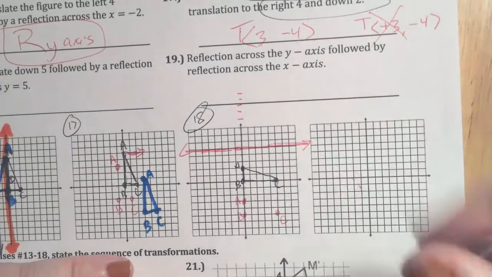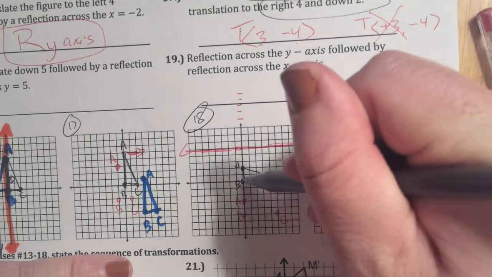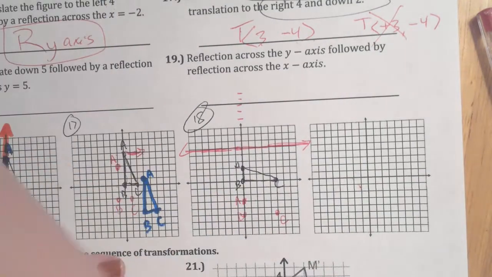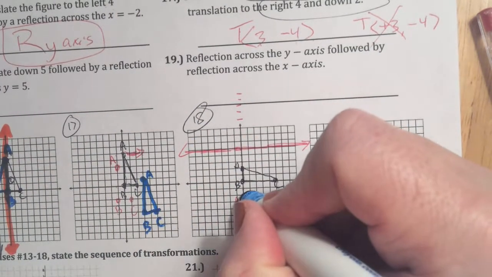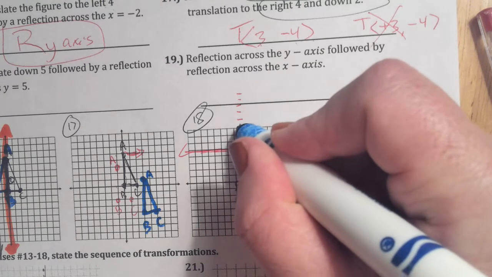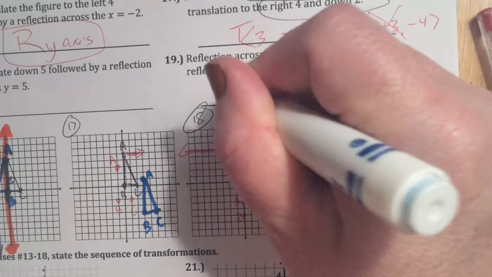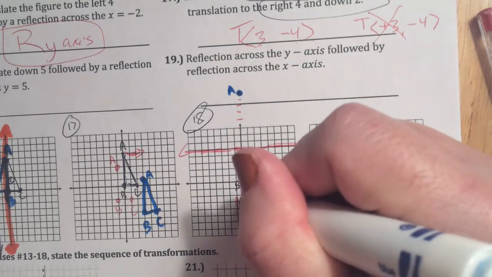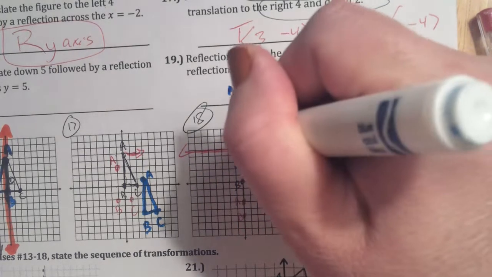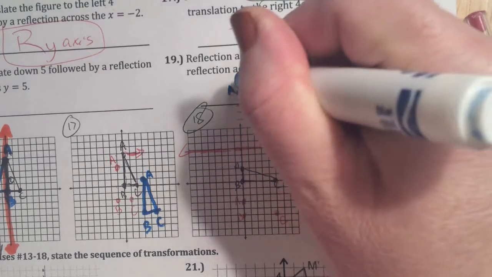Let's see. A is 1, 2, 3, 4, 5, 6, 7, 8. So there's my A. My B is 1 through 10.